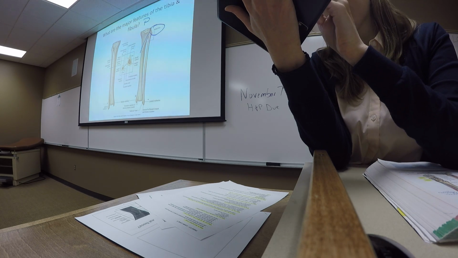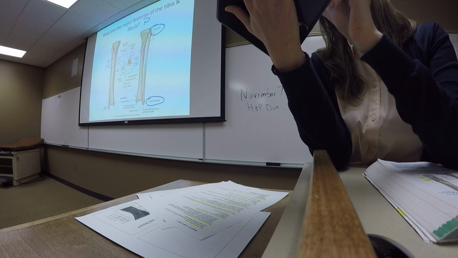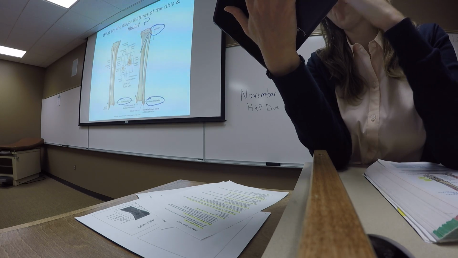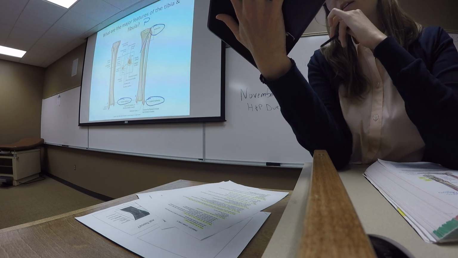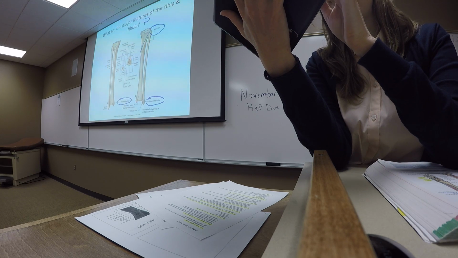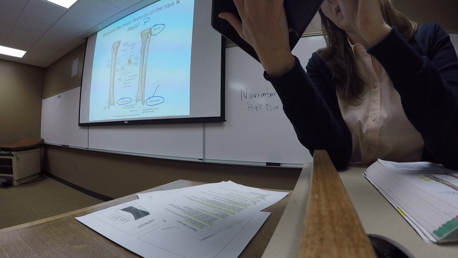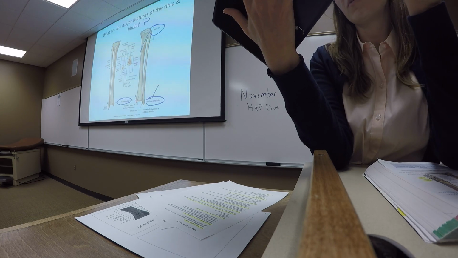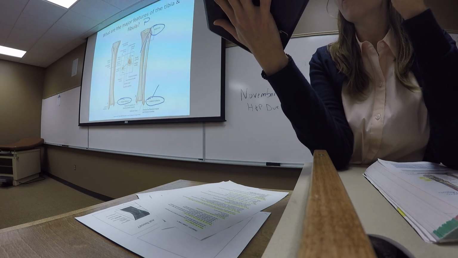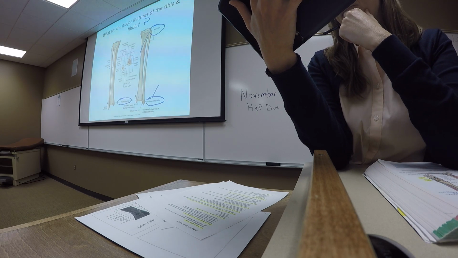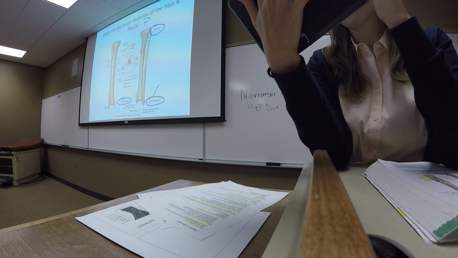And then the lateral malleolus and medial malleolus, those protrusions on the fibula. So the lateral malleolus is the protrusion on the fibula, medial malleolus the protrusion on the tibia. Good landmarks for palpating, you know where you're at. Okay.